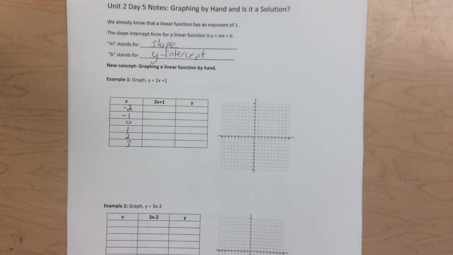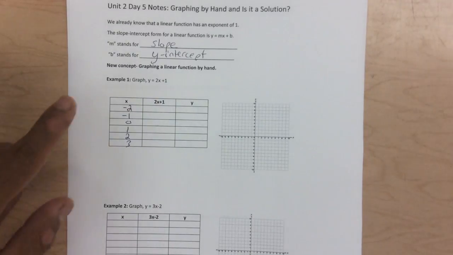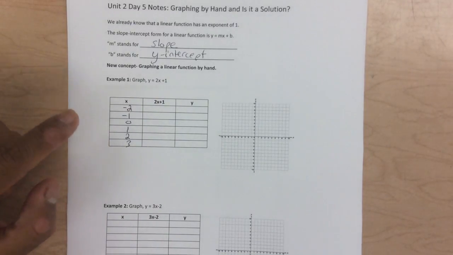But if you had to be consistent when you're graphing by hand, try to choose these numbers. I mean, obviously you don't have to do all of these numbers, but I would just choose like 2 negatives, the 0, and then 2 or 3 positives. That way you can get an idea of what the graph is going to look like. But if you're graphing by hand, stick to these numbers, okay?